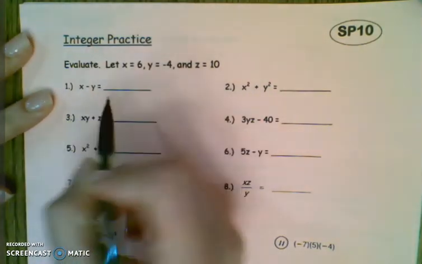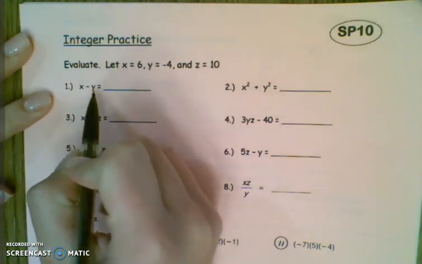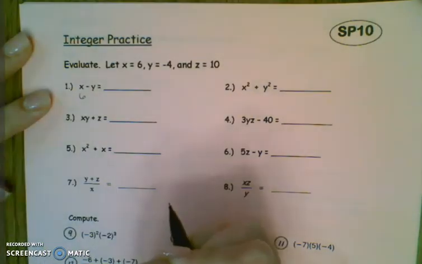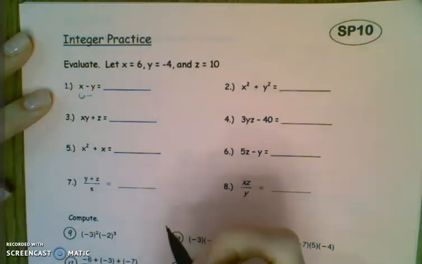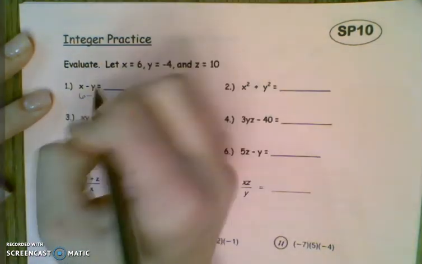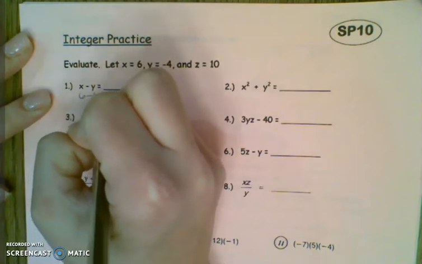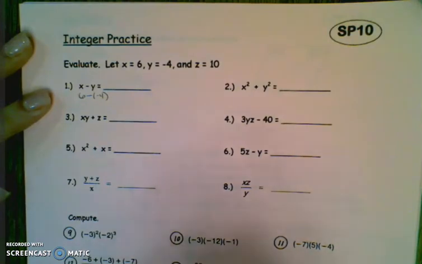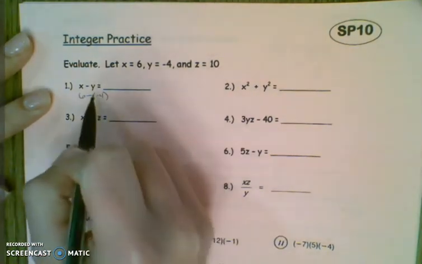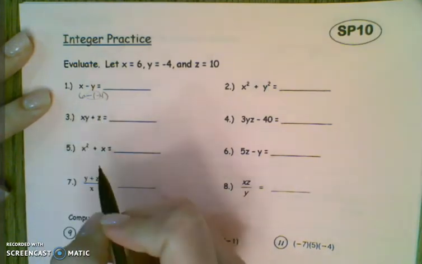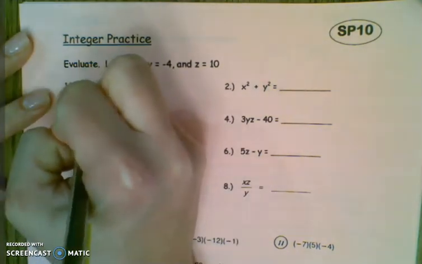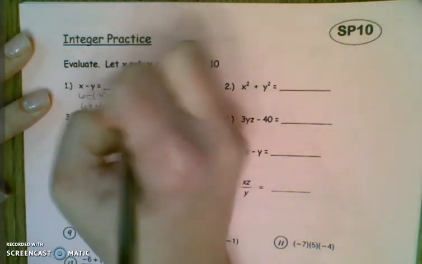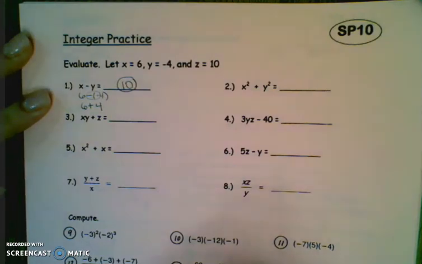So for this first one, it's x minus y. So my x we have up here as 6. So that's a 6. Minus still stays. And then y is a -4. So 6 minus a -4. You can use your calculator, or if you remember, a double negative makes a positive. So this is really 6 plus 4. 6 plus 4 equals 10. So 10 is your final answer.